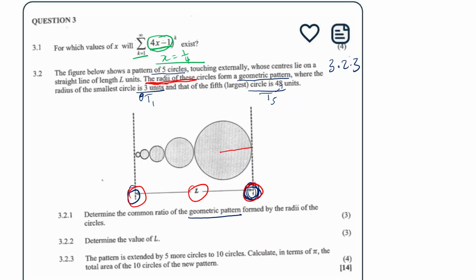Now for 3 point, remember we found r is equal to 2. Therefore now 3.2.3: the pattern is extended by 5 more circles to 10 circles, right? It is extended by 5 more circles to 10 circles. Calculate in terms of pi the total area of 10 circles of the new pattern.